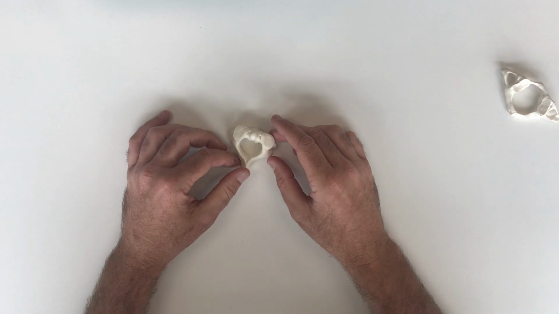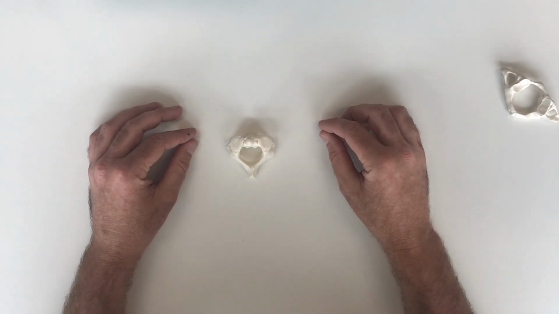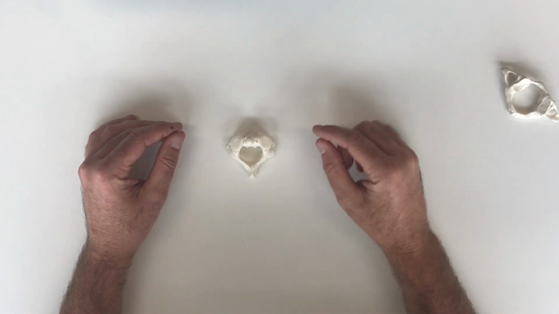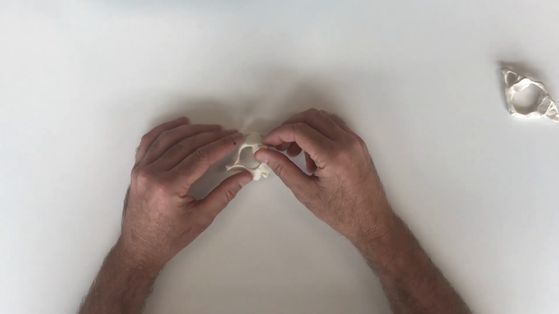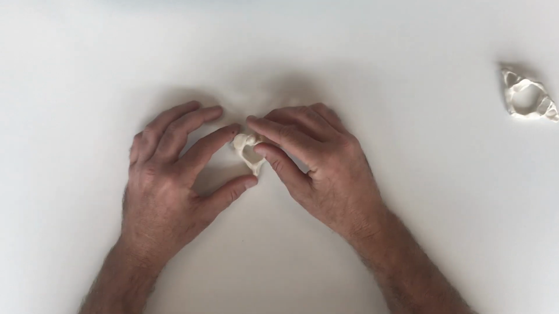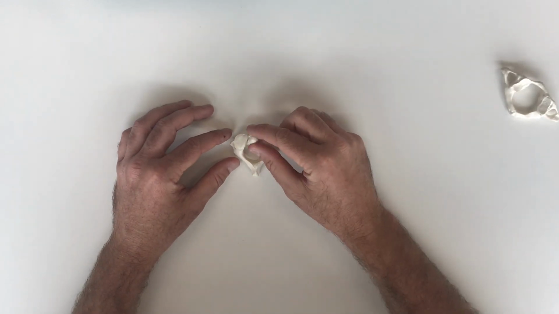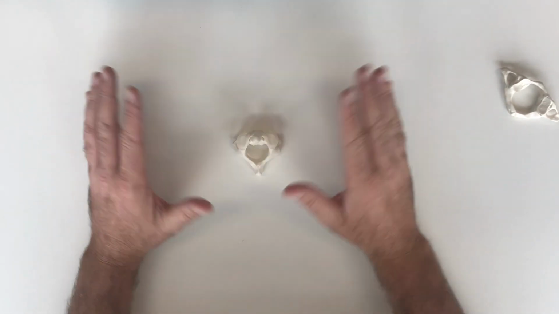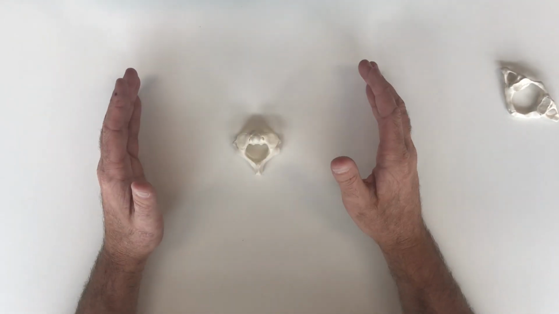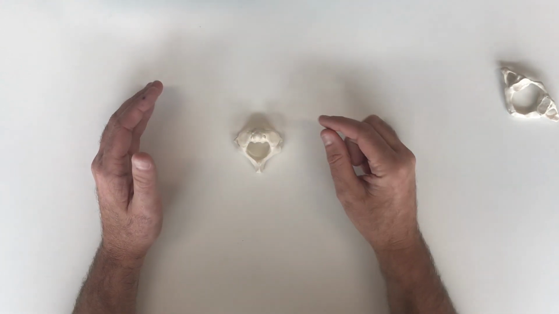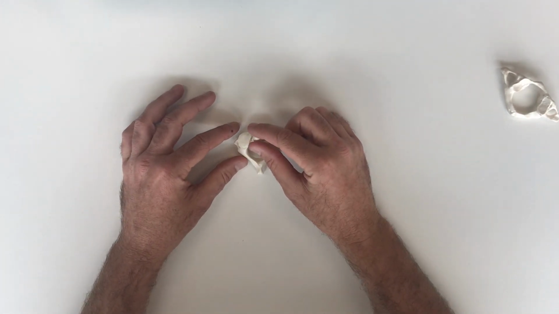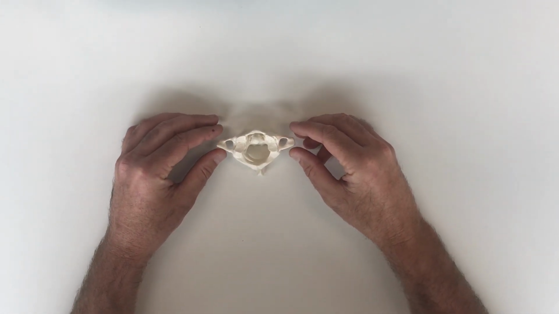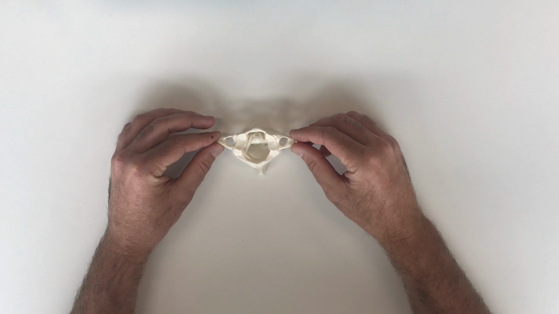Now this one here is called the axis. This is our second cervical vertebrae. Now I know it's the axis because it's got this feature sitting up here which is called the dens. So the dens can only be found on the axis, and that's really the main distinguishing feature. It's the only vertebrae out of all of our vertebrae that has this little dens sticking up the top. And that's important because the atlas sits on the axis and rotates.